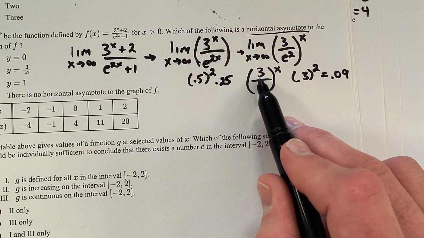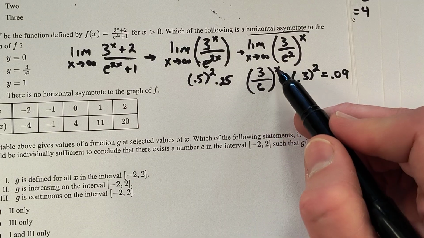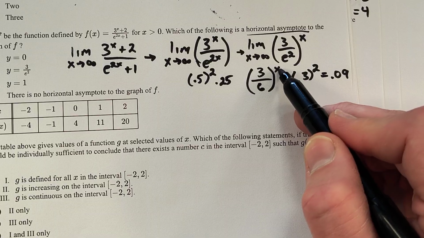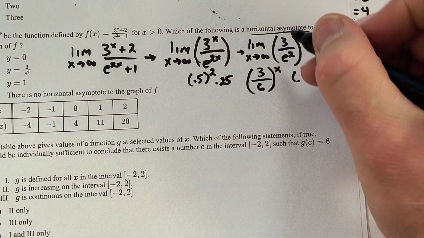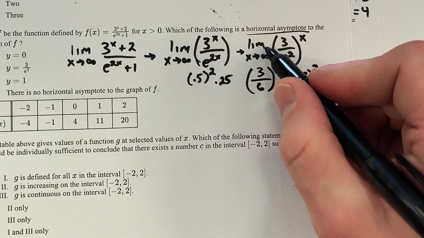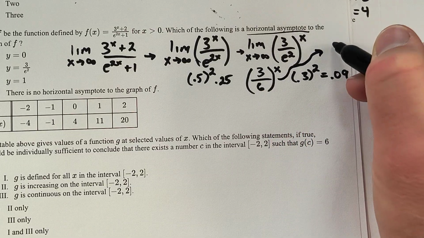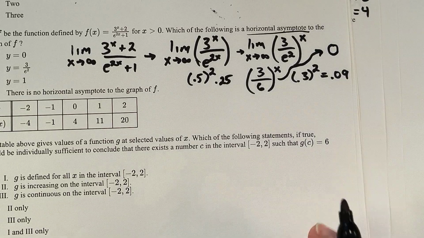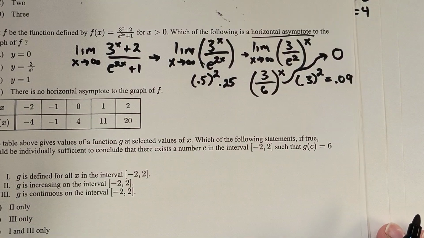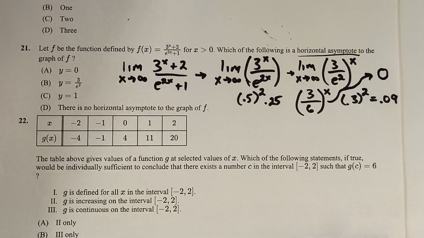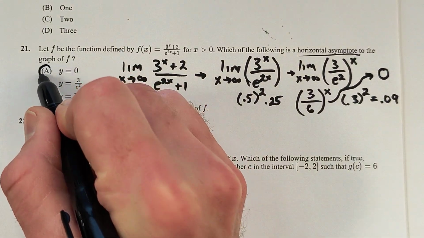So as we raise this fraction, less than 1, to an incredibly huge exponent, we're going to trail closer and closer and closer to 0. As our limit goes towards infinity, this is going to approach 0. And so we have a horizontal asymptote at y equals 0.